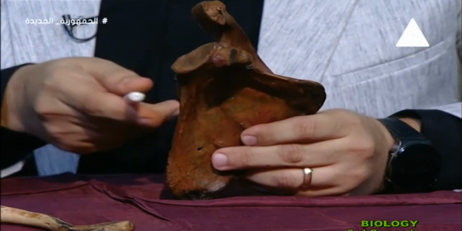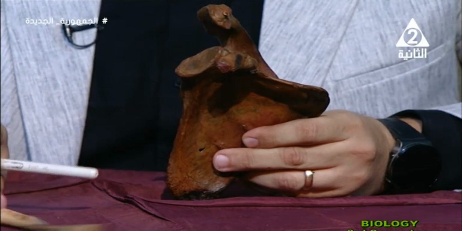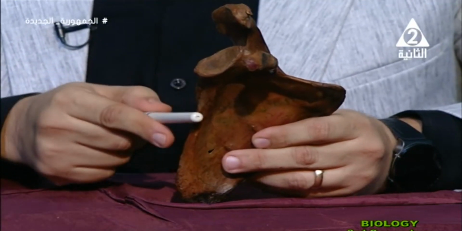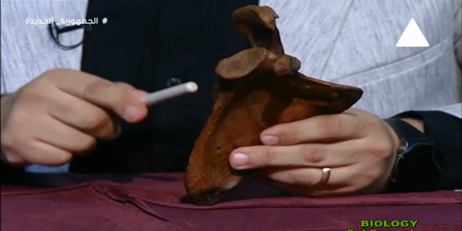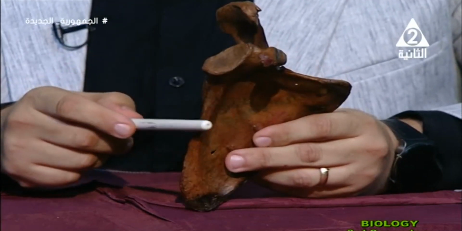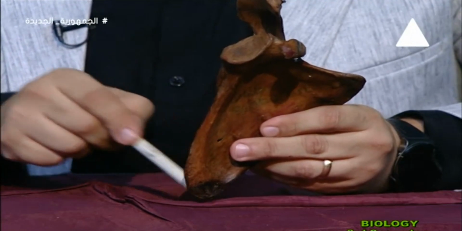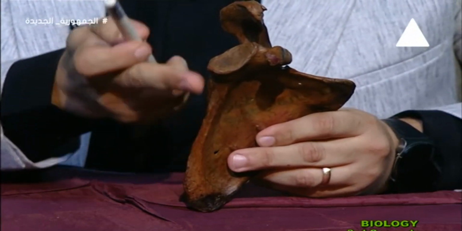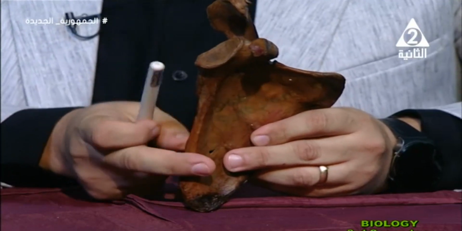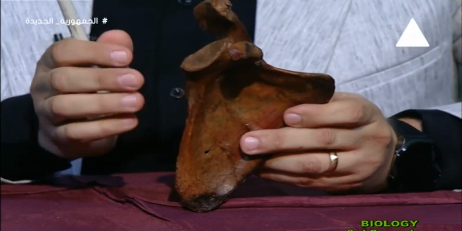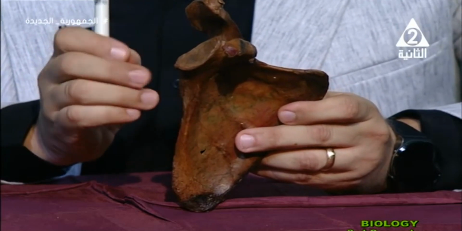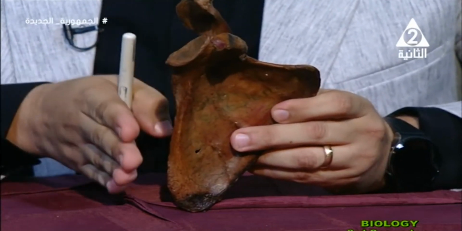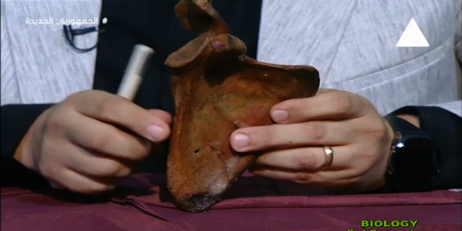The scapula is a triangular bone with an outer end and an inner end. The inner end is inside your body, in the middle of your body, while the outer end is the outer part of your body.